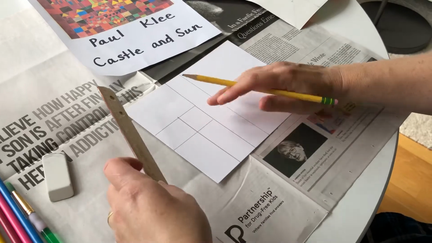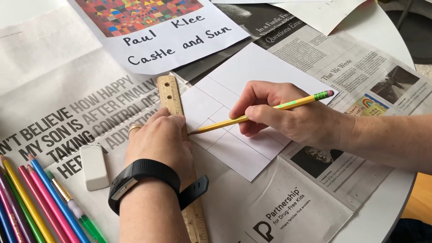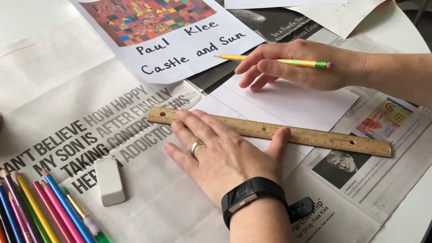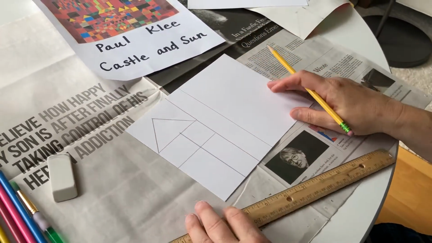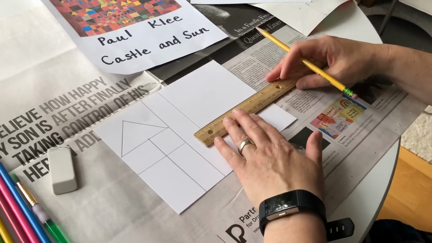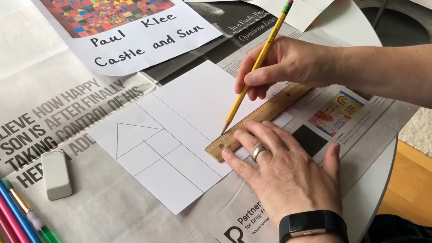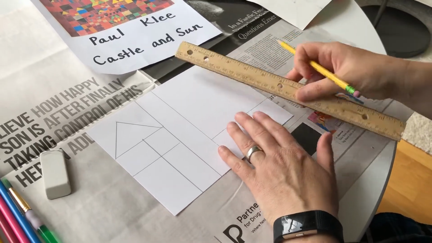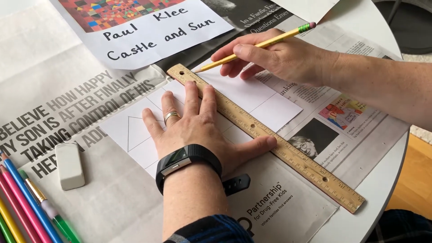Maybe, you know, I'm wanting to add a triangle on the top of this. Now, obviously, you can't use a straight edge for your sun or your arch, but you can use it for everything else. So I'm just going to continue on here, making different rectangles and squares.